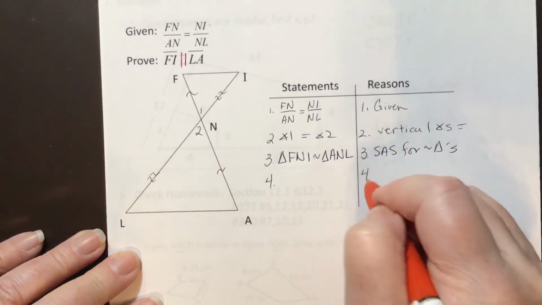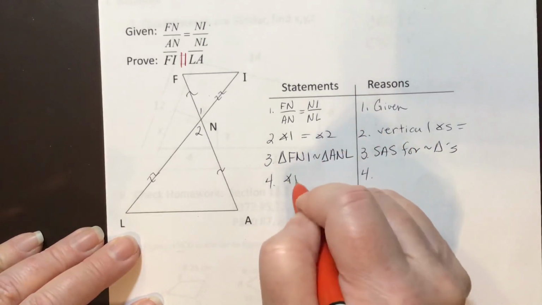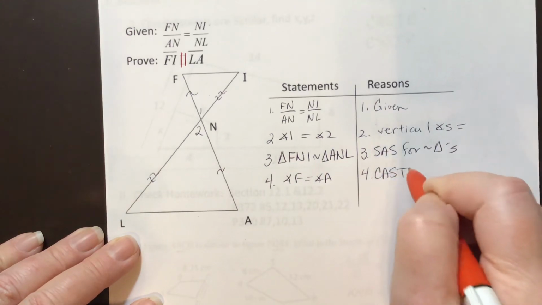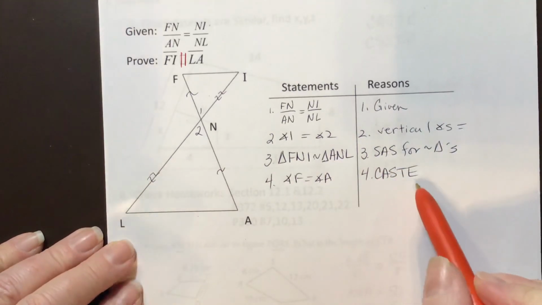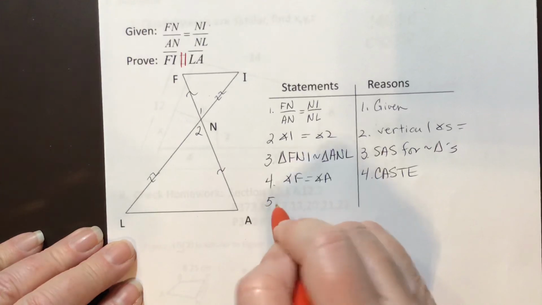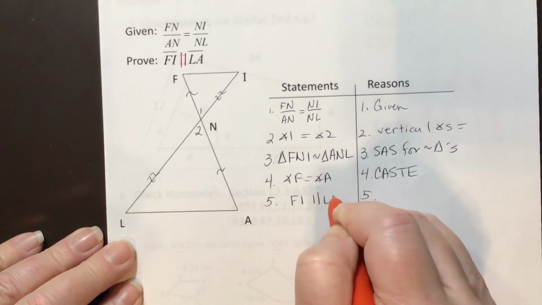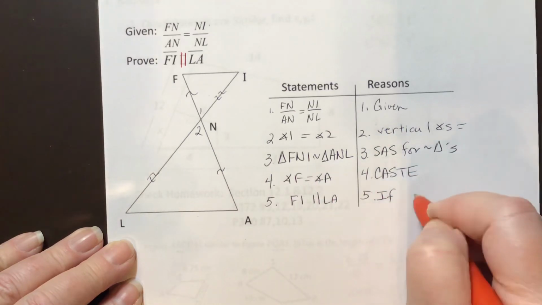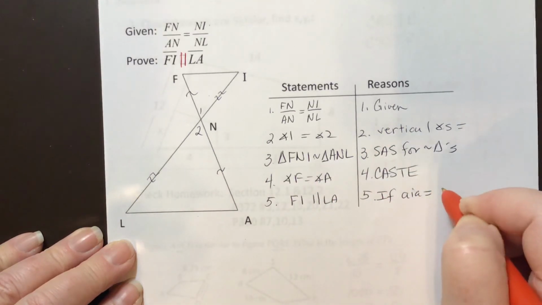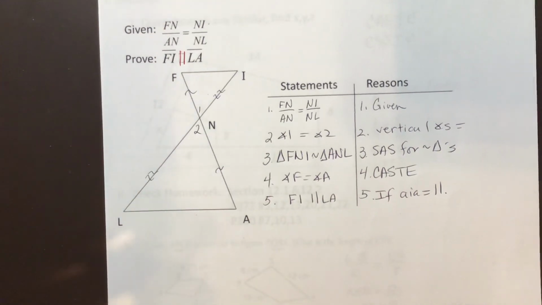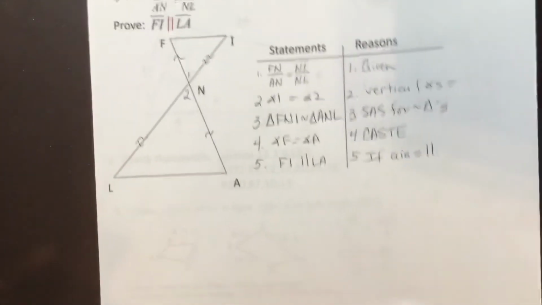And if that's true, then I know angle F is equal to angle A because of CASTE, corresponding angles of similar triangles are equal. And then our old faithful, FI is parallel to LA because if alternate interior angles are equal, the lines are parallel. So we can even use similar triangles to prove lines parallel.